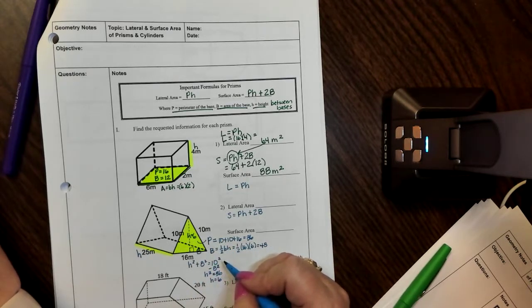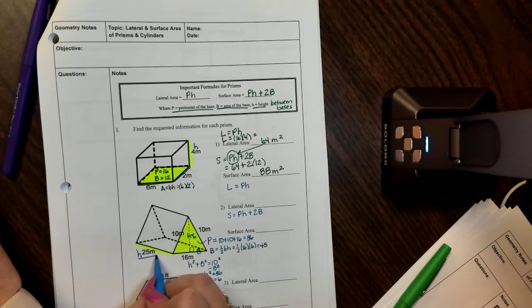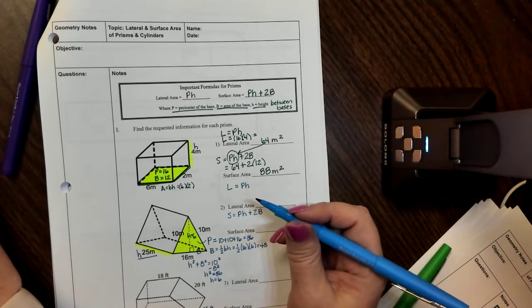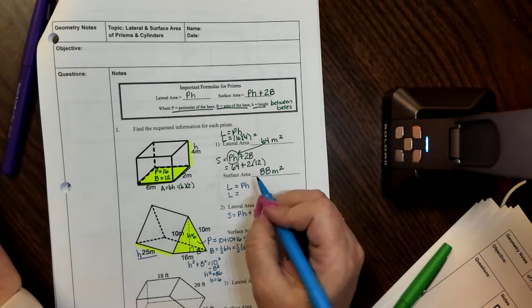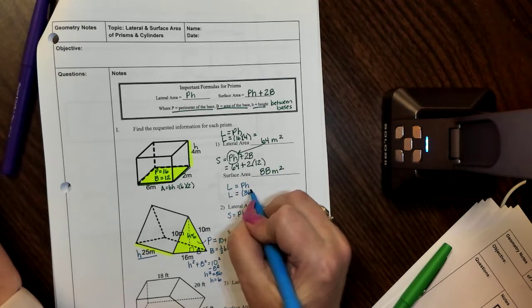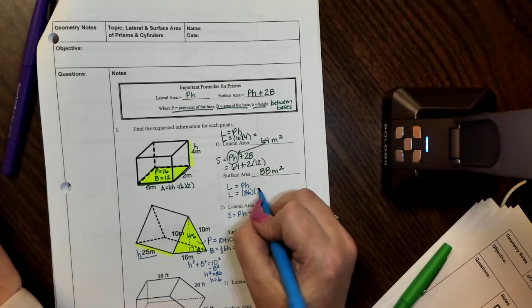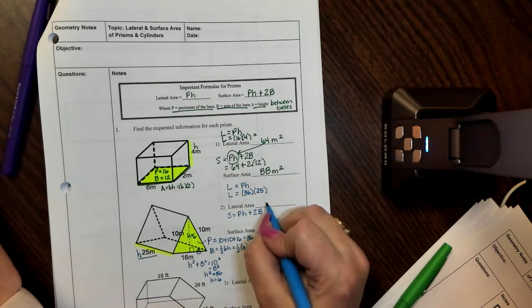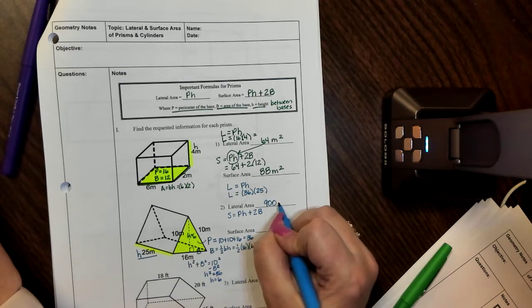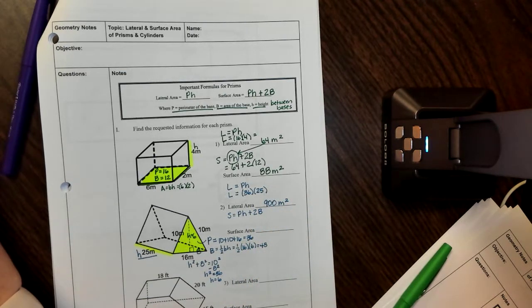Now I have my big B, I have my P, and then I have the height of my prism, the distance between the two bases. So my lateral area is equal to the perimeter of the base, 36, times the distance between the bases, which is 25. 36 times 25, we do the math, is 900, and that is meters squared.